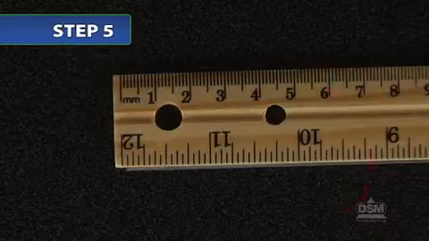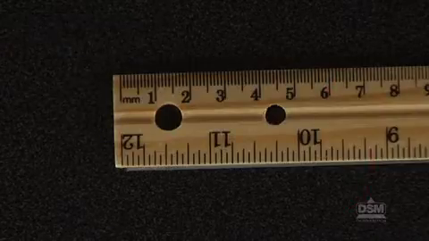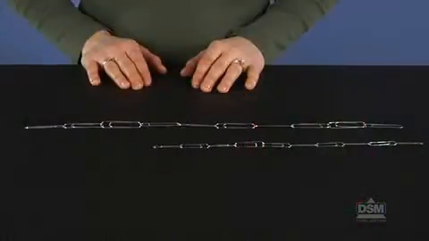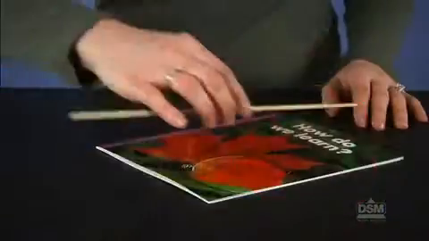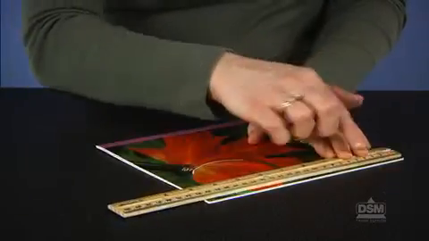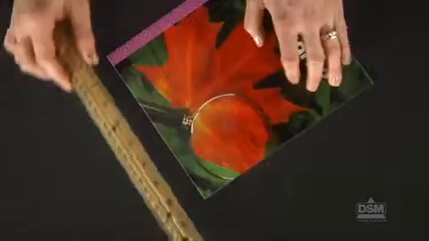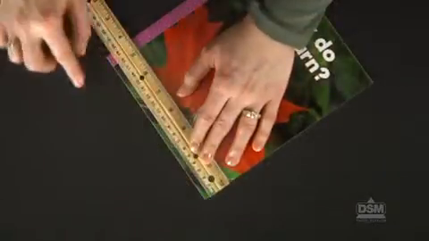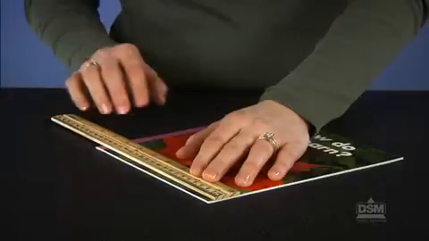Display a primary ruler. Ask the class to tell you what it is and what they think the ruler is used for. Then ask students, what other kinds of rulers have we used? Students should recall the paperclip chain and the spoon ruler. You may wish to point out that the growth chart is also a kind of ruler. Demonstrate using the ruler to measure the length of a familiar object, such as a book. Show how to position the ruler against the object, with the green dot at one end, and how to take the measurement by finding the number closest to the other end.